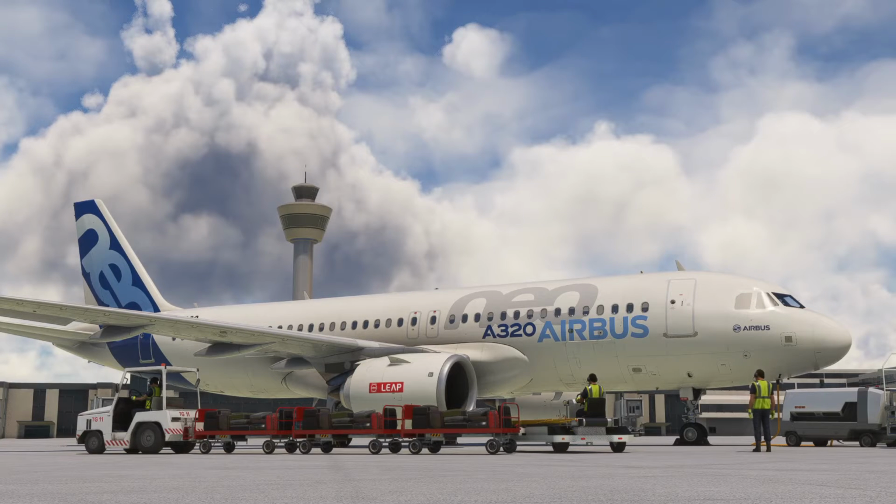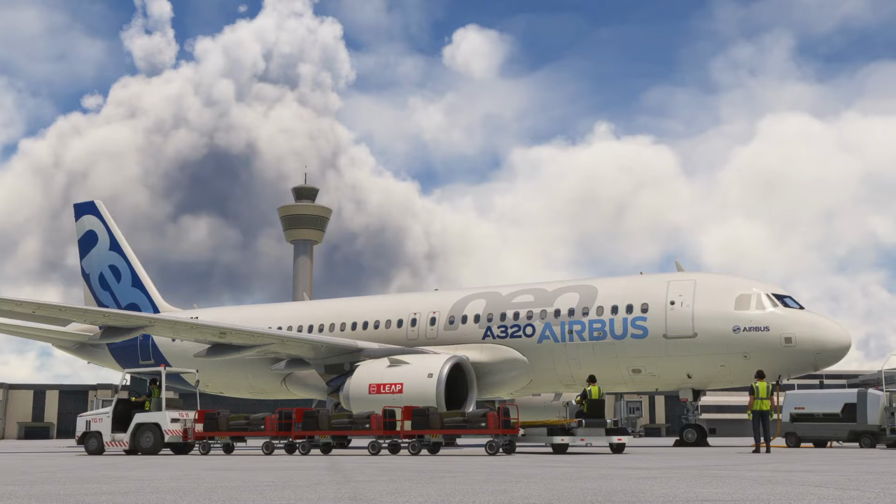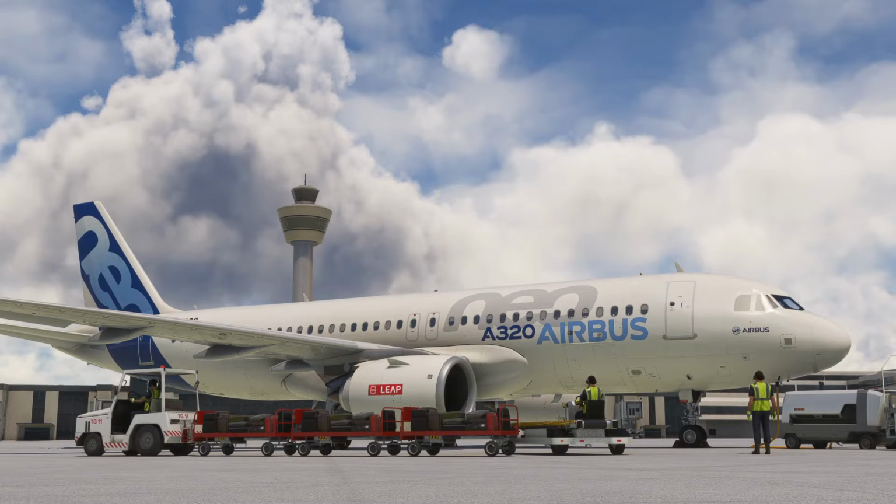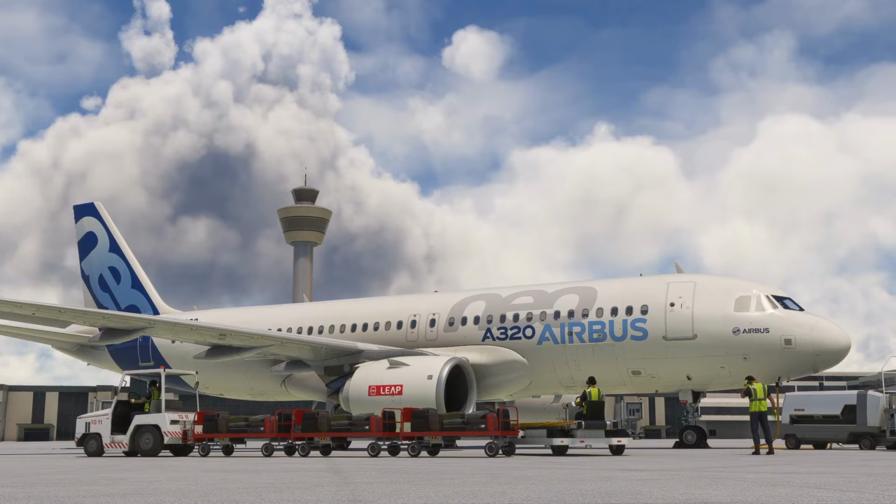Also, it's another opportunity for me to try out this Airbus and to work through the procedures with it and to become a bit more familiar with it, really. I've only flown it once so far, properly. So this will be interesting. Let's see how many mistakes I make along the way.